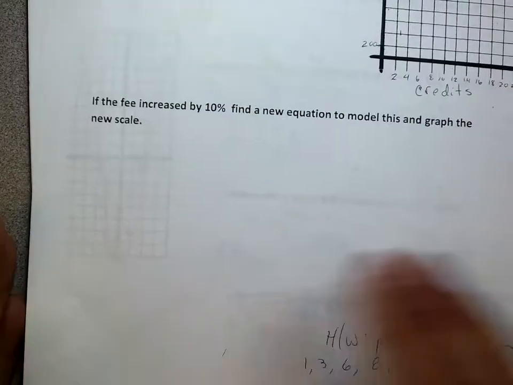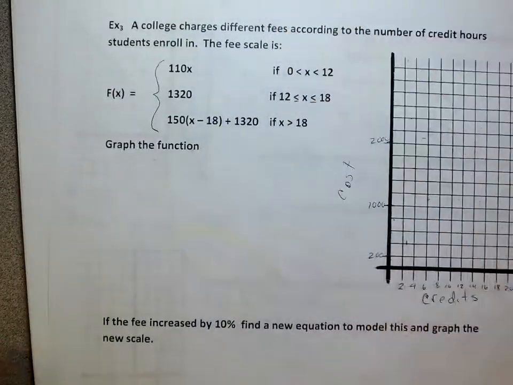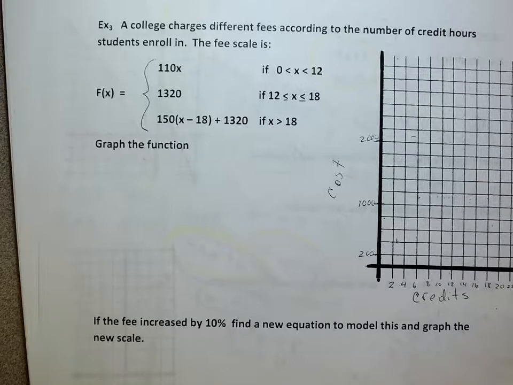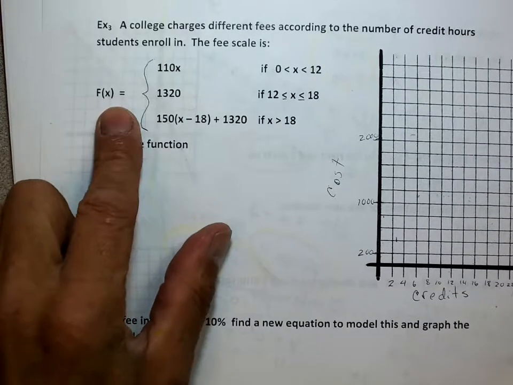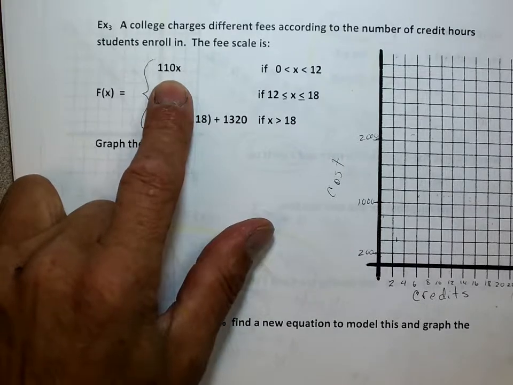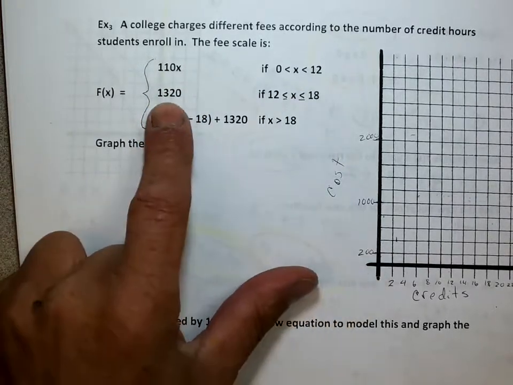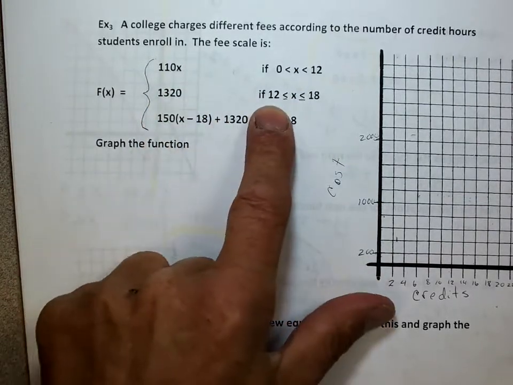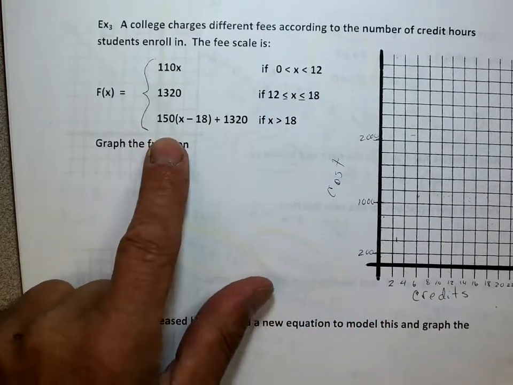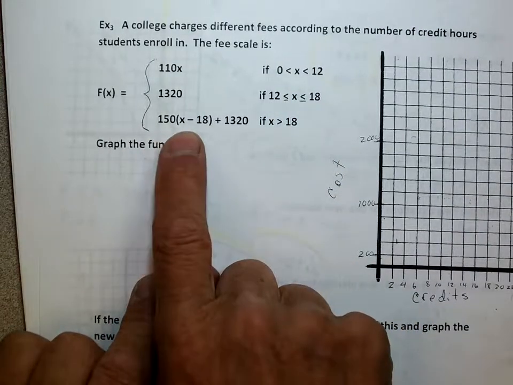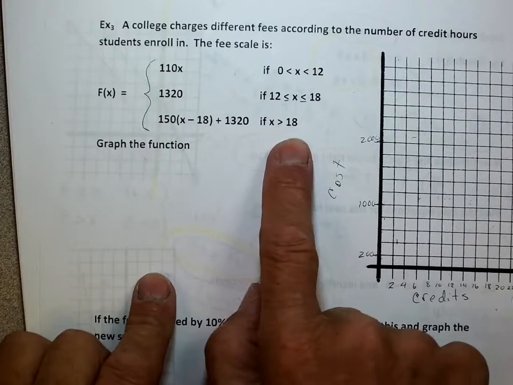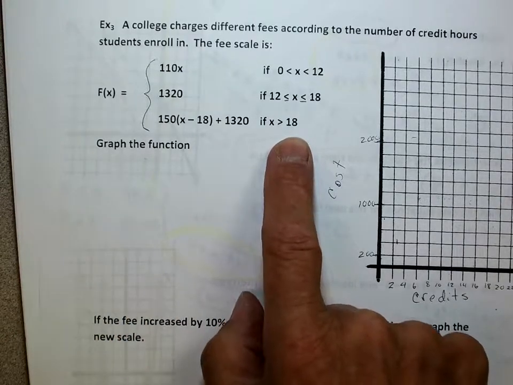Okay, now, example 3. A college charges different fees according to the number of credit hours students enroll in. The fee scale is 110x from 0 to 12 credits, 1,320 from 12 to 18 credits, and then they've got this weird function, 150 times (x minus 18) plus 1320 if x is greater than 18. So first of all, graph the function.